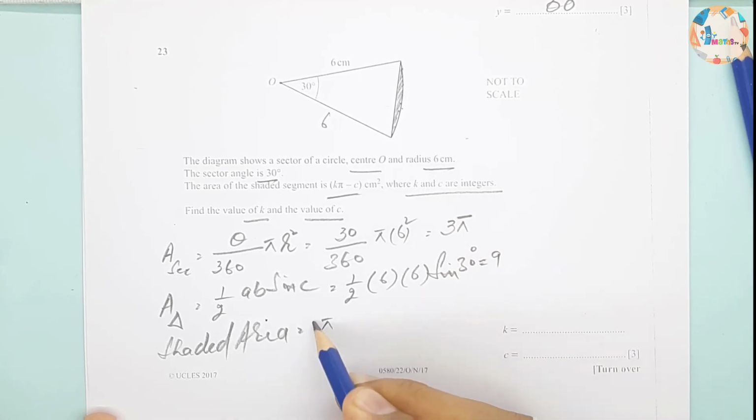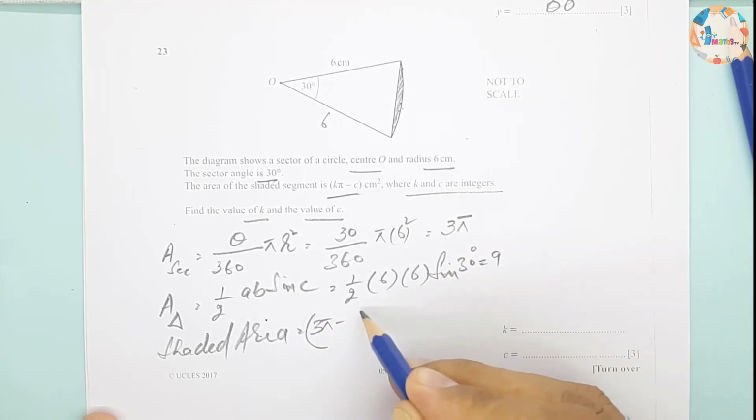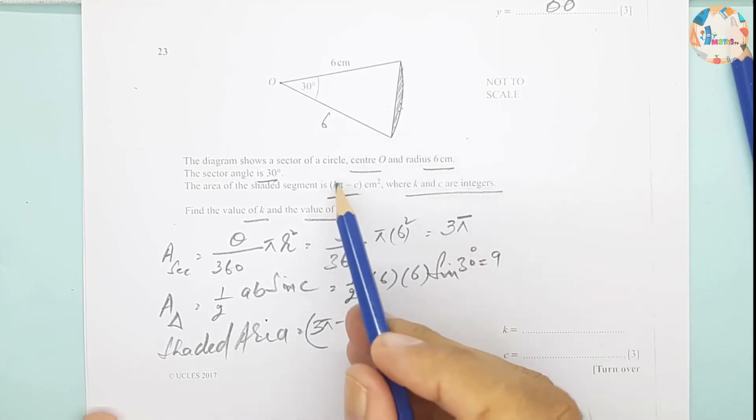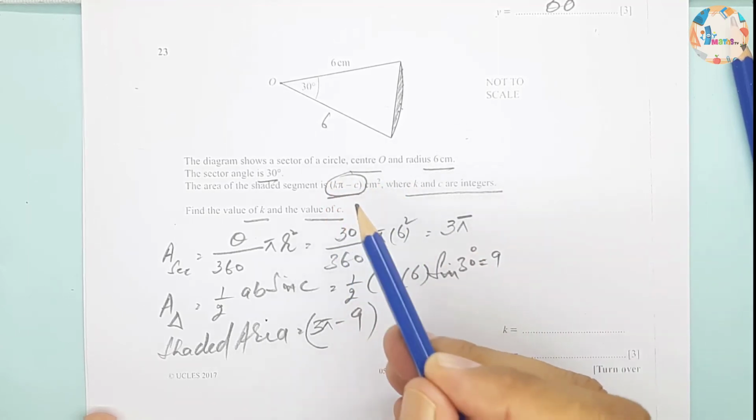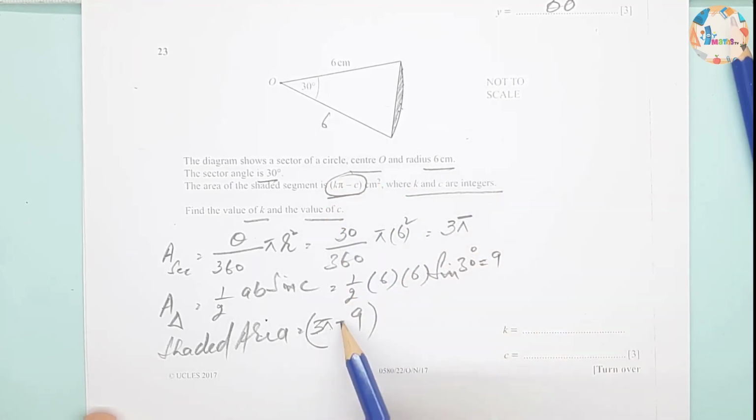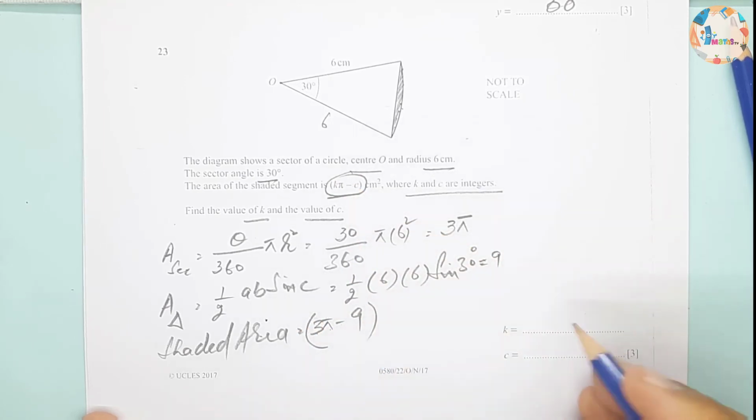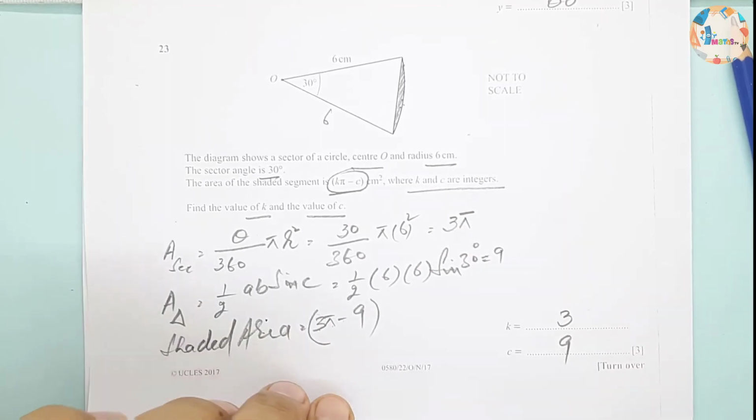So 3 pi minus 9. If you check the format, this is k pi minus c. So k is equal to 3 and c is equal to 9. Hopefully you understood this question as well.